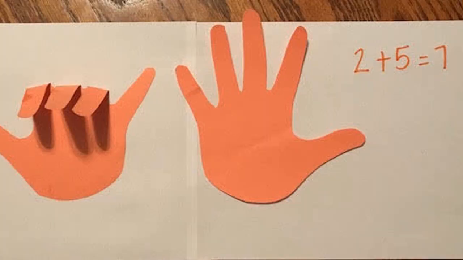And finally, you could trace your child's hands, cut them out, and then the child can bend the fingers to show the parts of whatever number they're working with and show how they broke that number apart. And that would move right on into using abstract knowledge such as the symbols plus, minus, and equals.